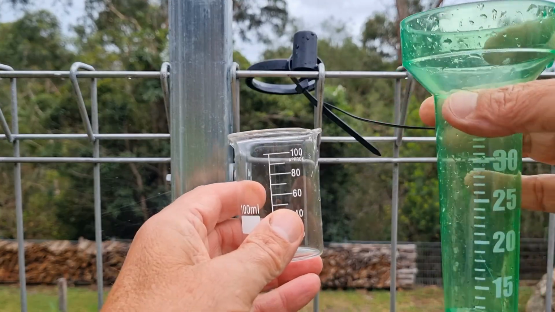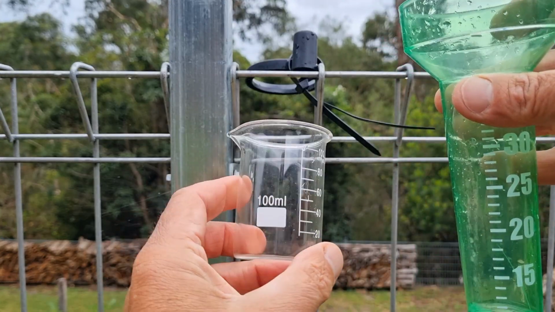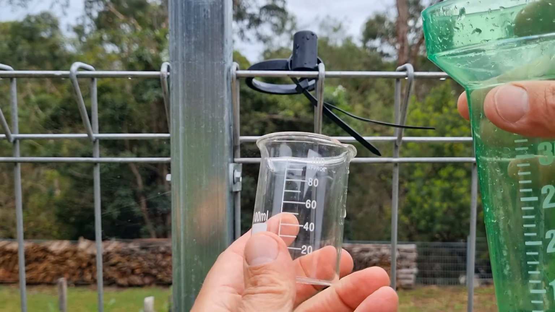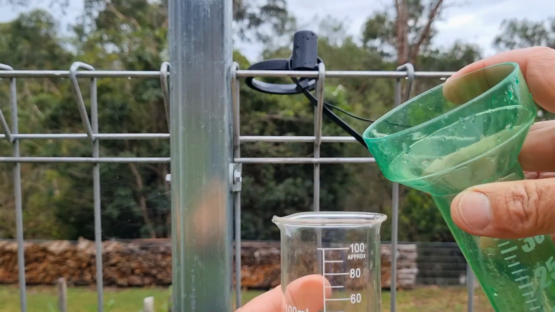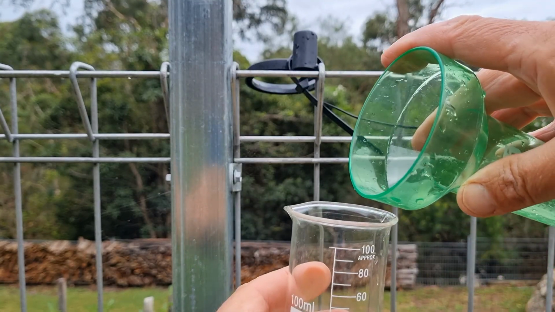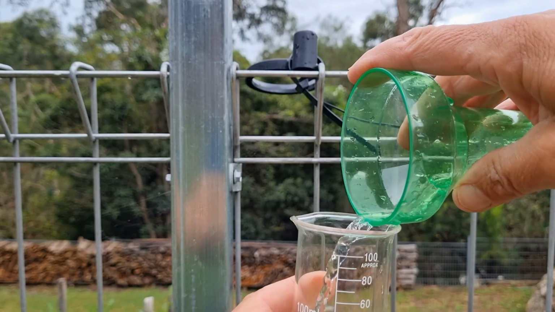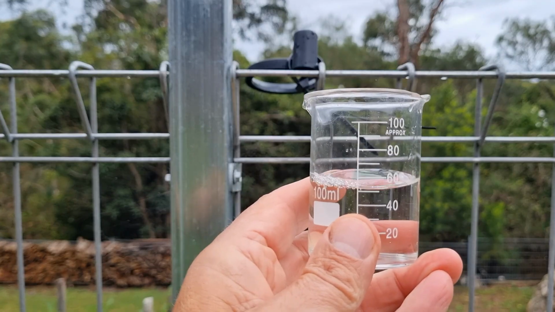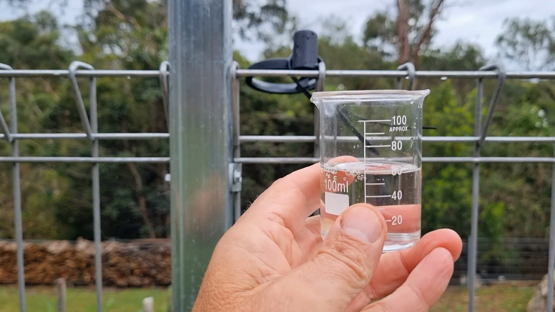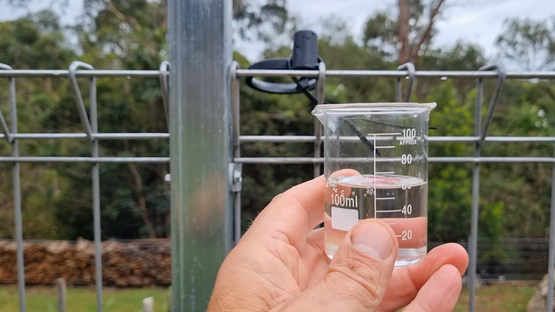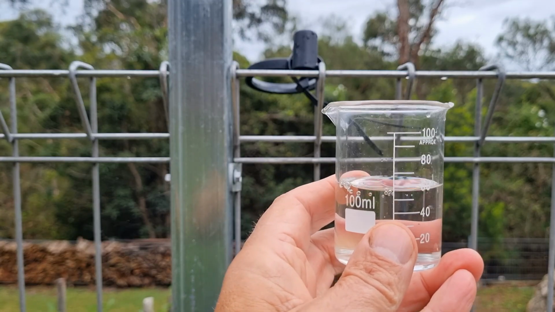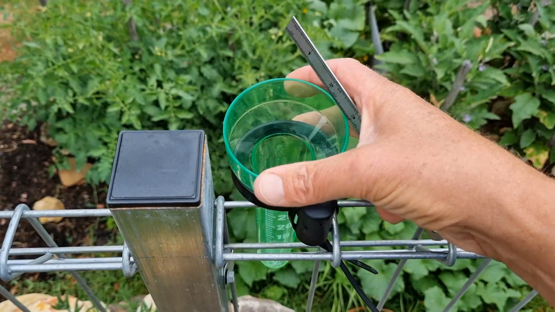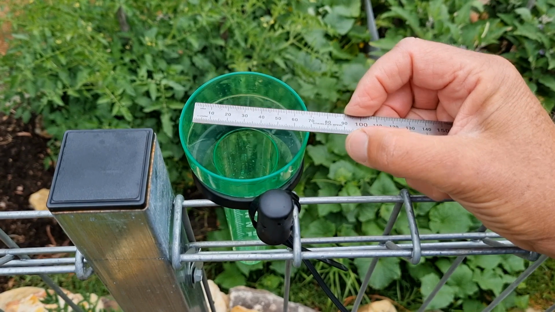Okay, so the first thing I'm going to do is measure out exactly how many millilitres of water is in the rain gauge. So I'll pour that in, pour all the water in, and that's coming in, it's around about 60 millilitres of water.